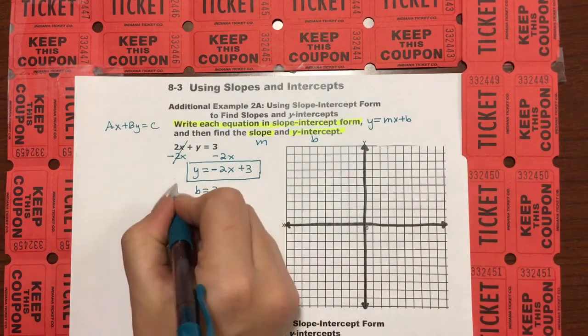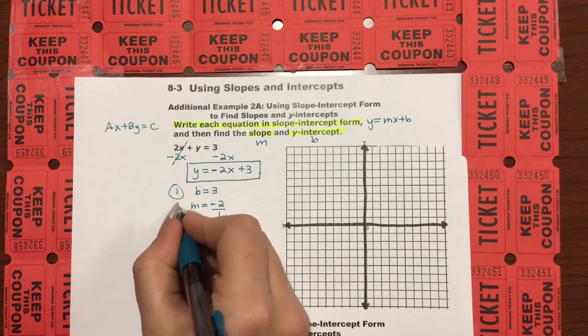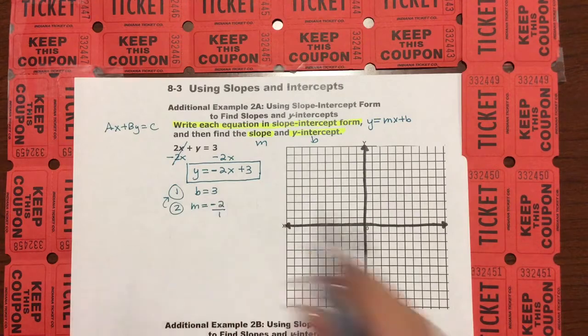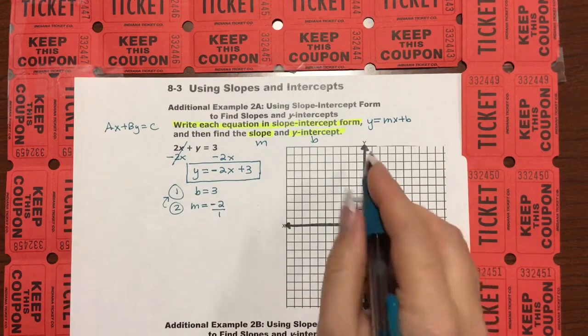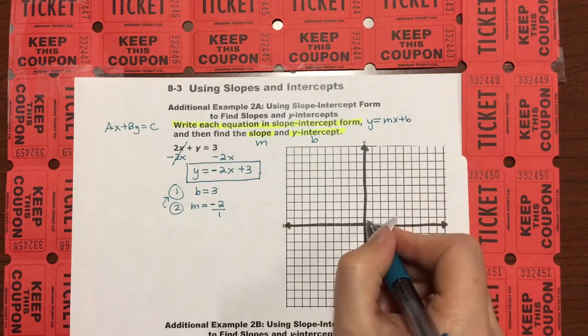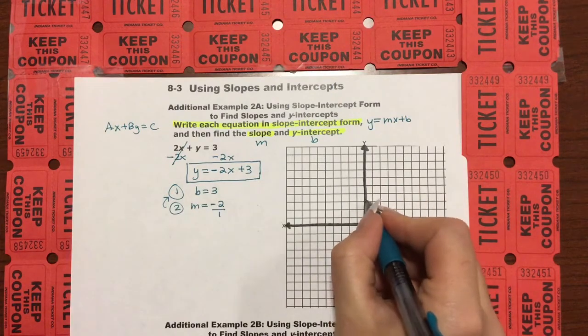So the first thing you graph is the y-intercept, and the second thing you graph is the slope from the y-intercept. Okay, so here we go. Y-intercept is positive 3. The y-axis is here. The y-intercept intercepts the y-axis. So we go 1, 2, 3. Boom shakalaka. That is the y-intercept.